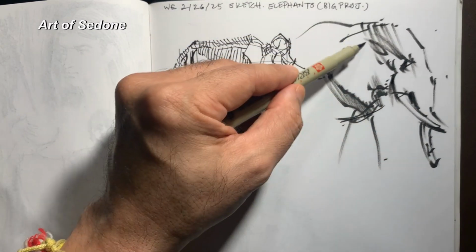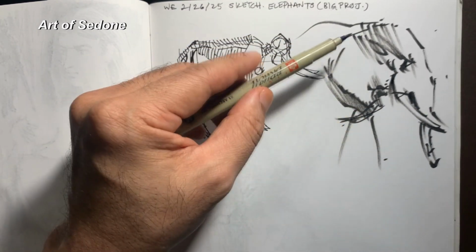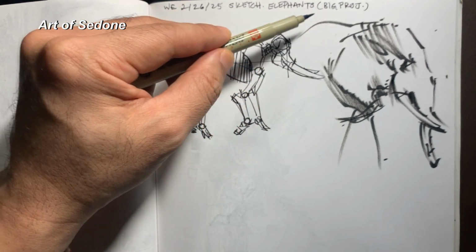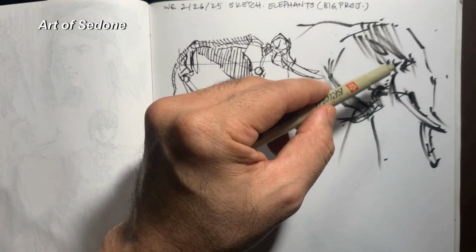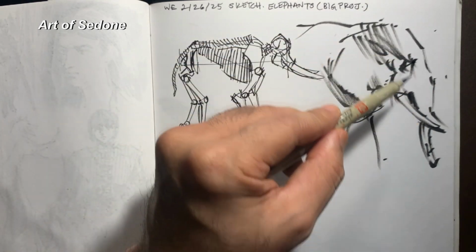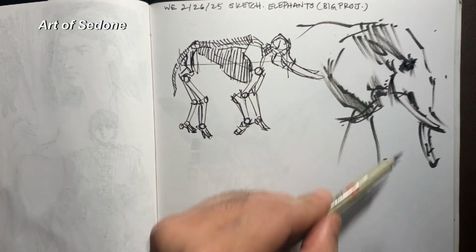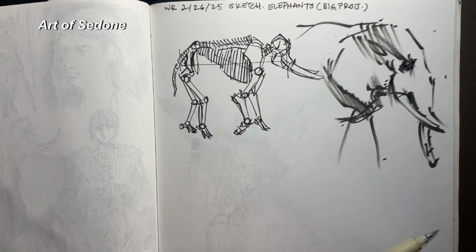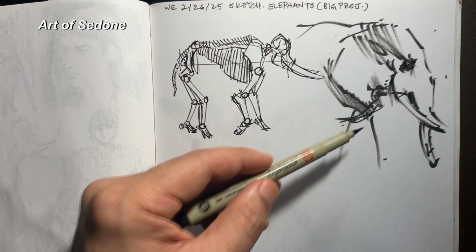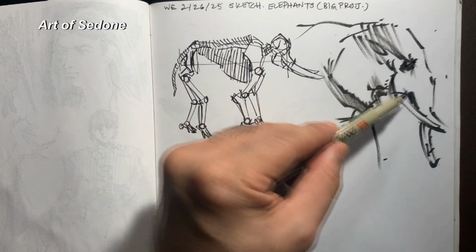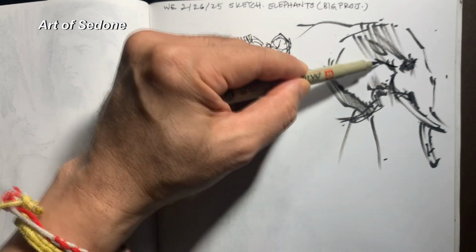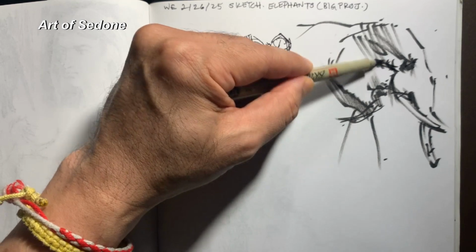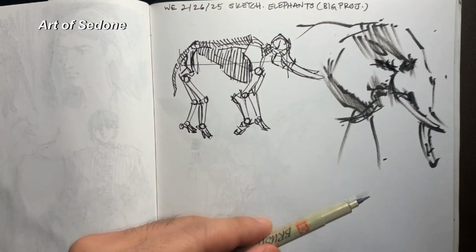I'm being pretty loose with it because I'm using a brush, so that's the look. I'm combining the value part. So there's angles, there's lines, and then there's form. I'm thinking about the shadows, which is what's causing the forms, and I'm keeping it mostly black and white.